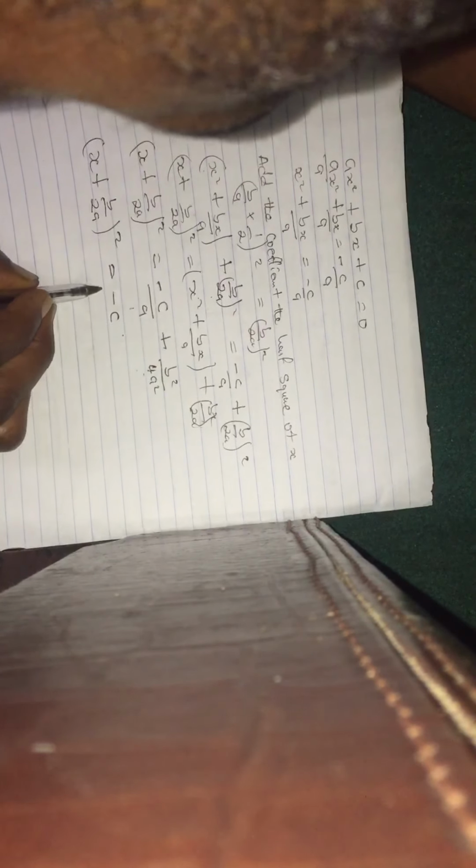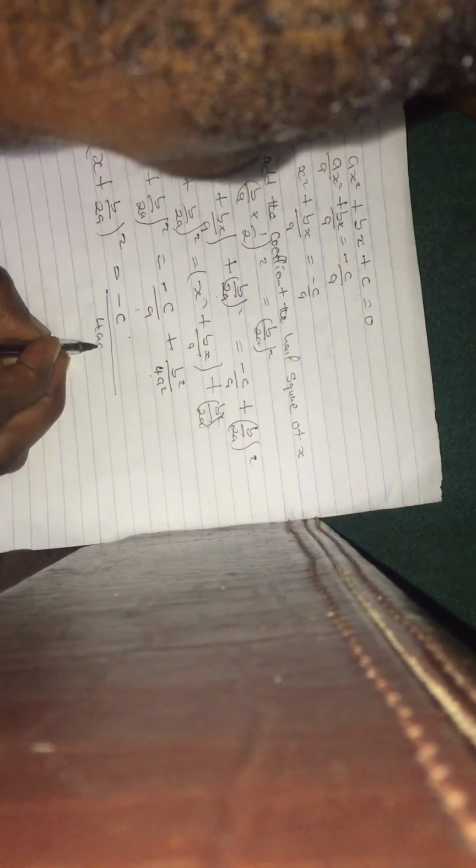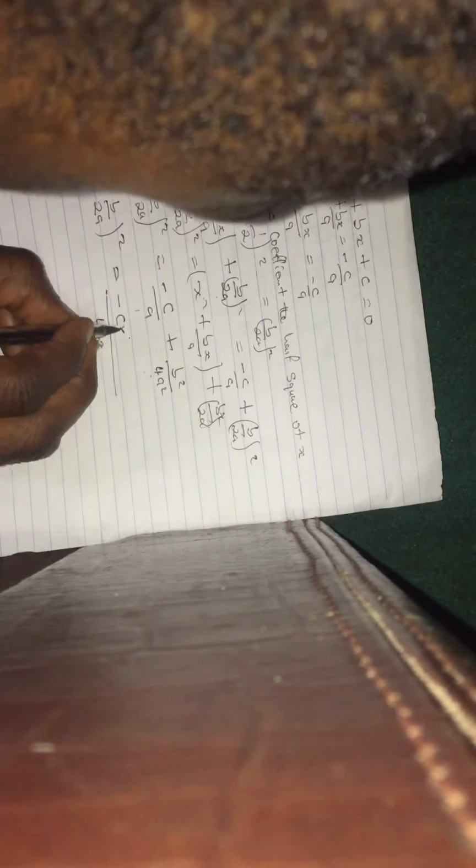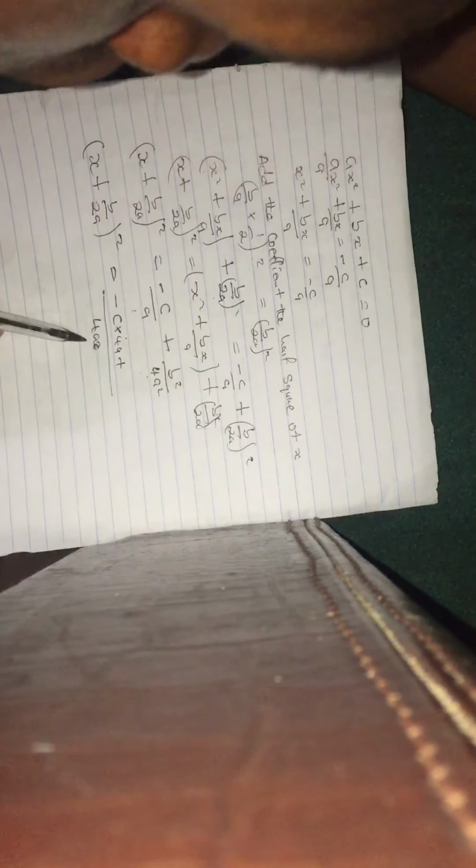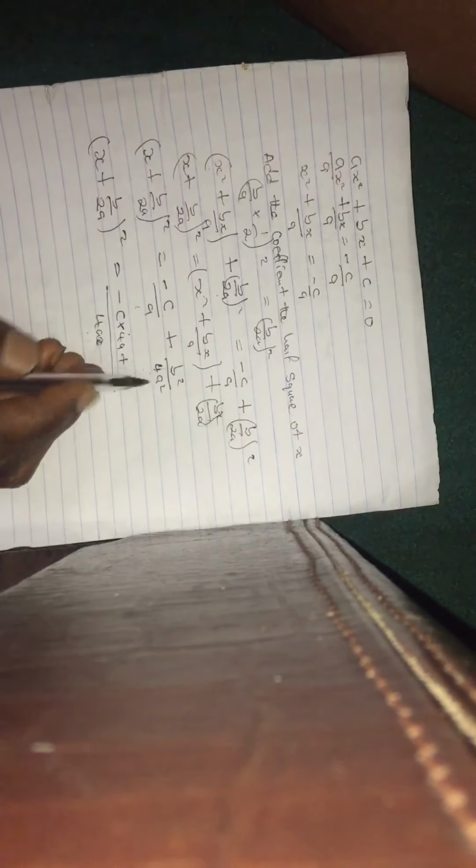Now taking the LCM, we have 4a squared as LCM. Now 4a squared goes into a, we have what? 4a. So 4a will times this, plus 4a squared goes into 4a squared, we have 1 times b squared, we have b squared.